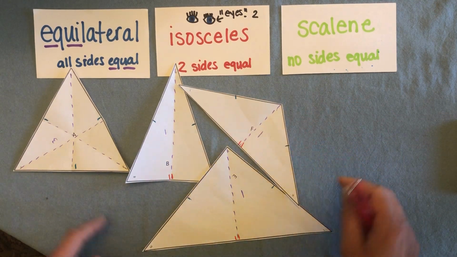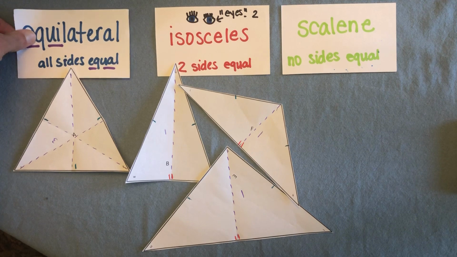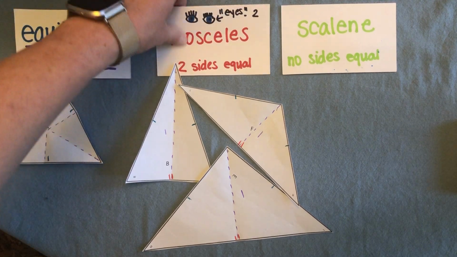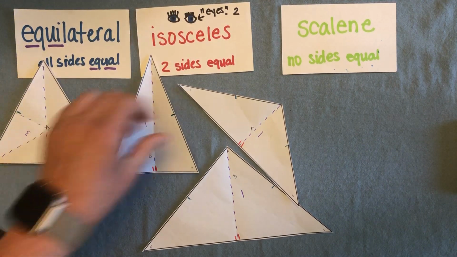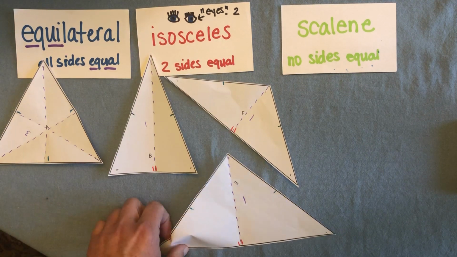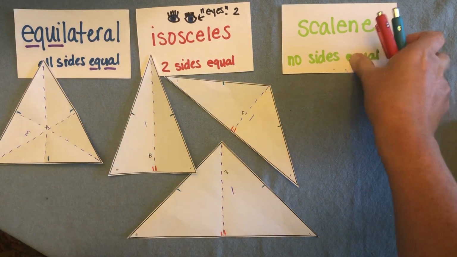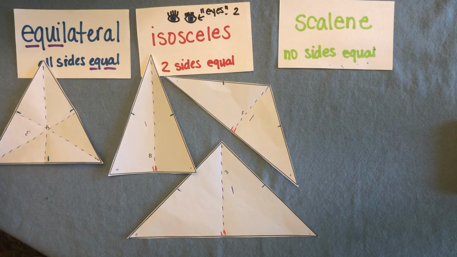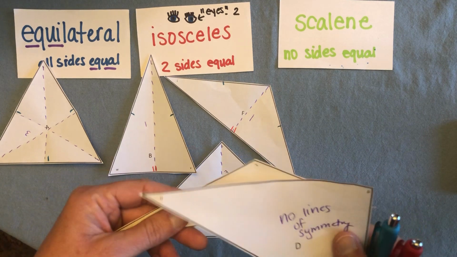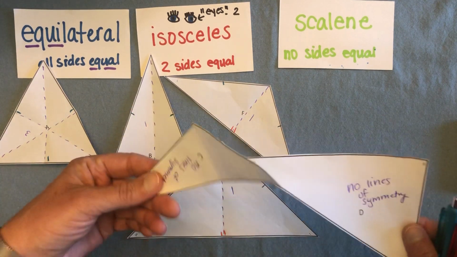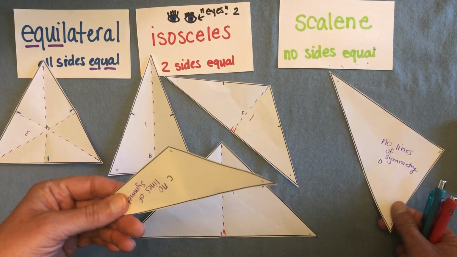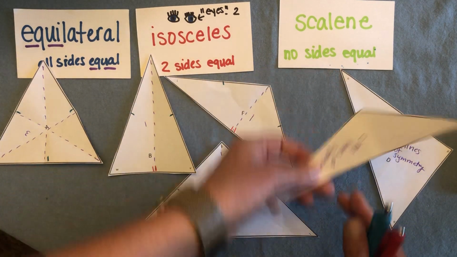All right, so we've got our equilateral triangle, we have our isosceles triangles where we have two sides that are equal. And then our last category is our scalene triangle. And this is one where no sides are equal. And funny enough, our scalene triangles are the ones that didn't have any lines of symmetry. And you might be wondering, well, why is that?